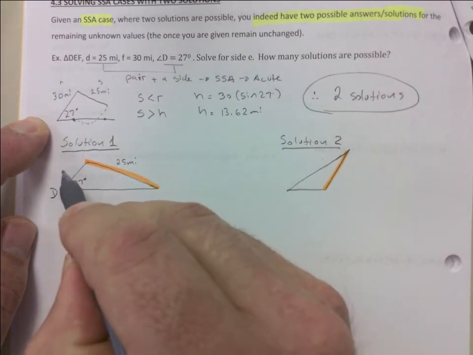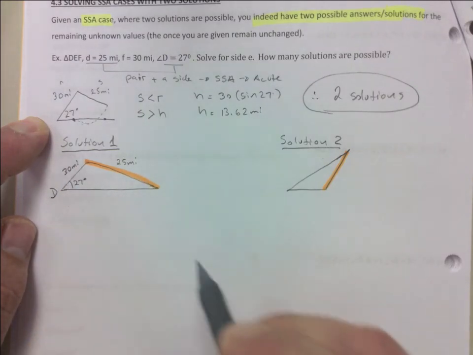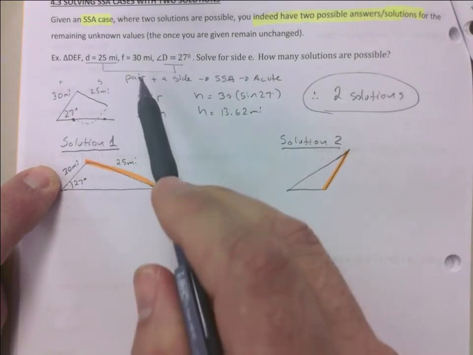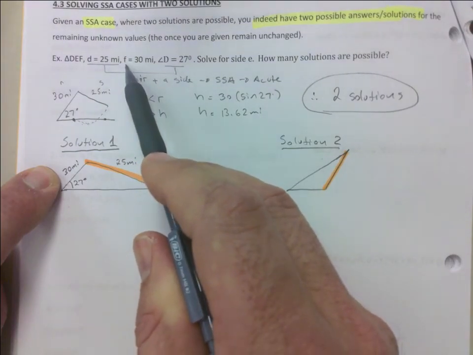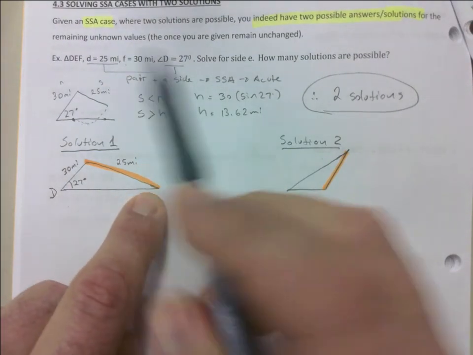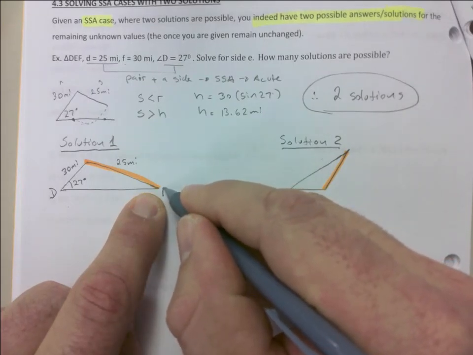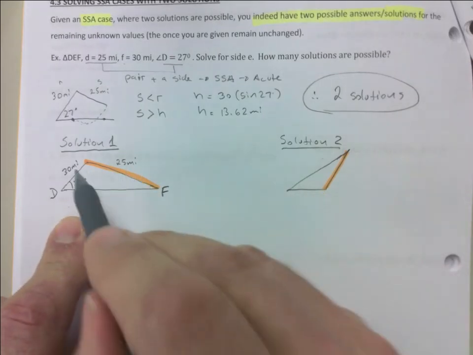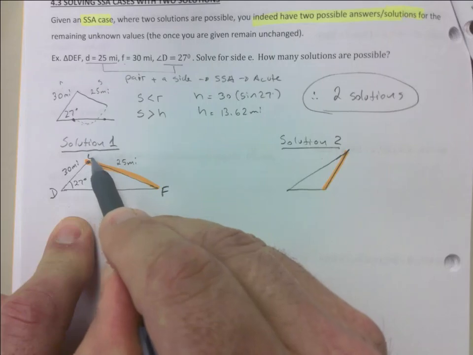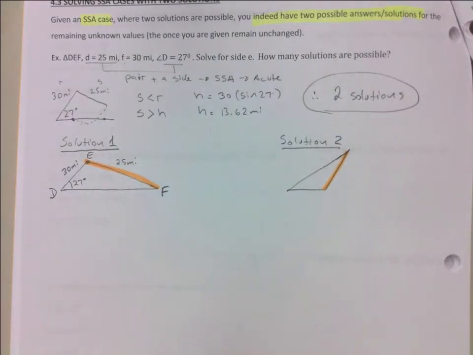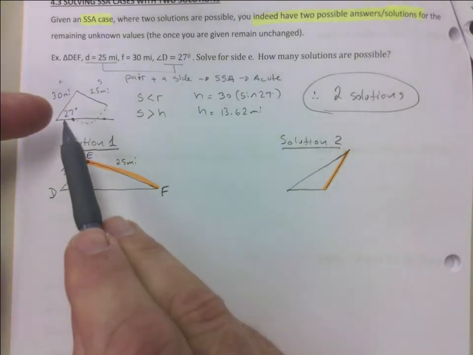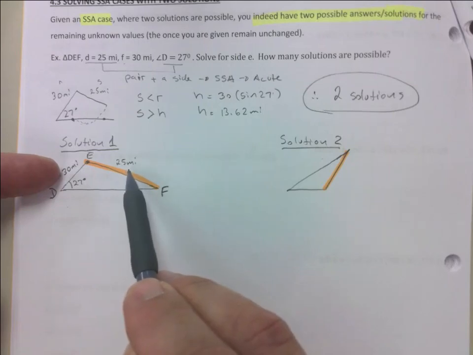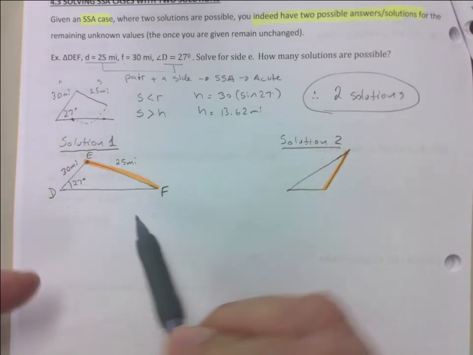And I'm going to make this my 30-mile side. And what side is 30 miles? What letter is given to it? F. So that means that this should be angle F over here, correct? And what's the other letter for this corner here? E. There we go. So that's what kind of guides me. I kind of start where I left off when I did the justification. I keep the numbers where they are, and then that's going to guide me to put in the letters that remain.